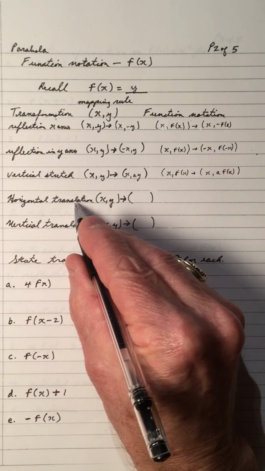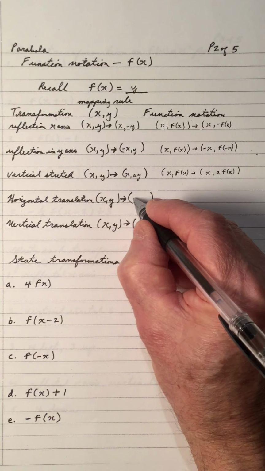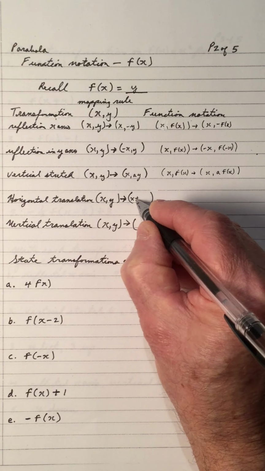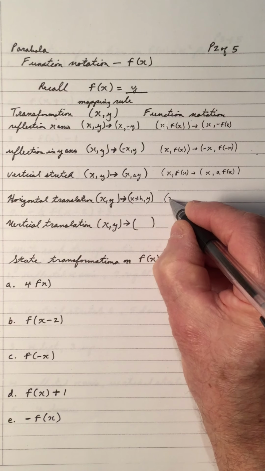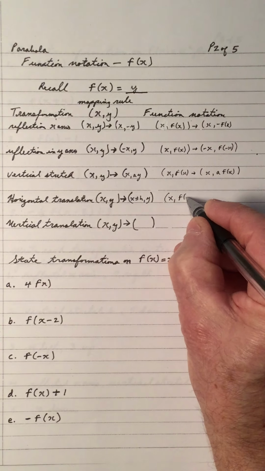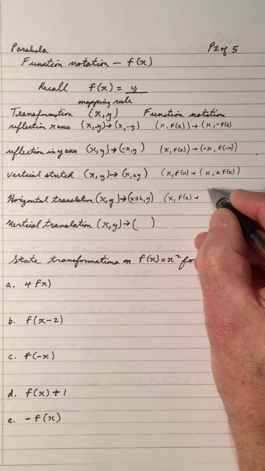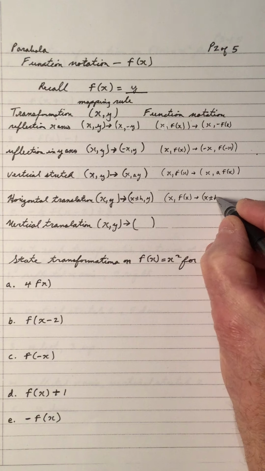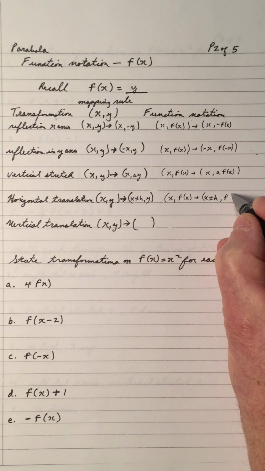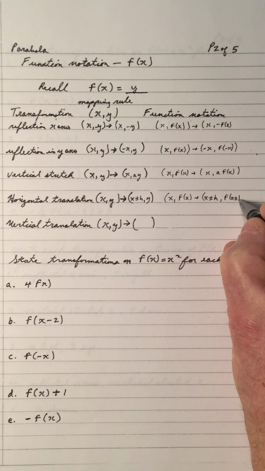And horizontal translation is in terms of the x, so it's x plus or minus h, comma, y. So the mapping rule is the f of x, and we're changing the x to x plus h and f of x plus h.